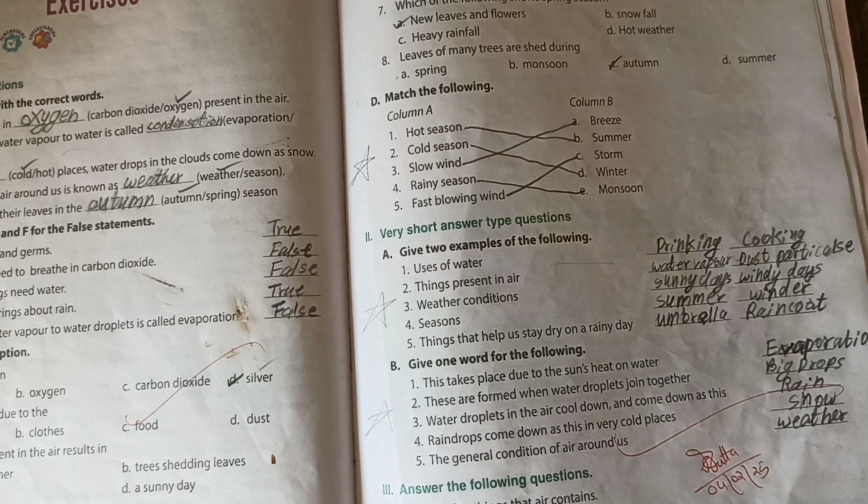Fifth one, things that help us stay dry on a rainy day: umbrella, raincoat. Next, give 1 word for the following. This takes place due to the sun's heat on water: evaporation. These are formed when water droplets join together: big drops, means a big cloud. Water droplets in the air cool down and come down as rain. Raindrops come down as this in very cold places. The general condition of air around us is weather.